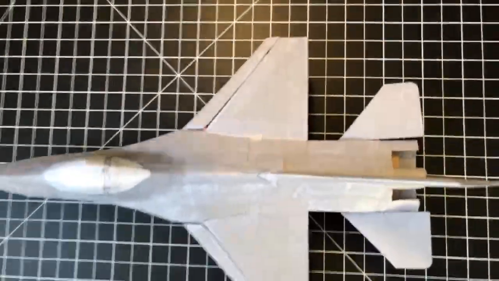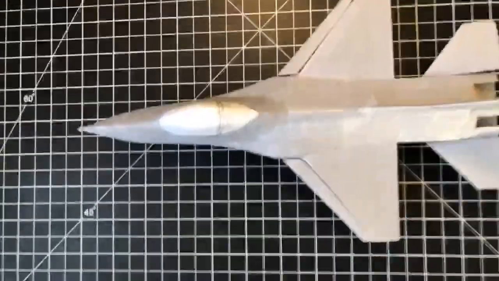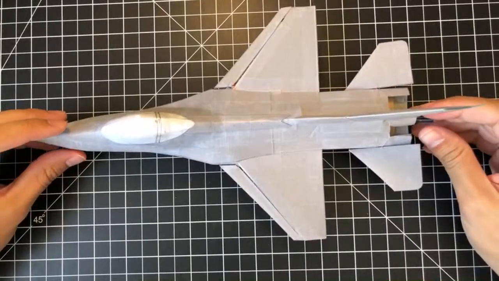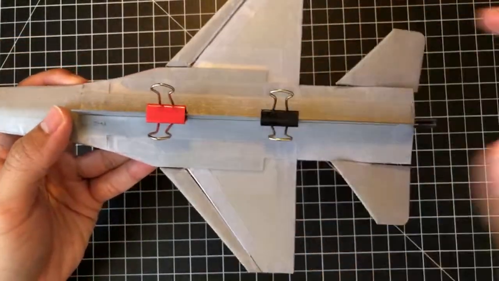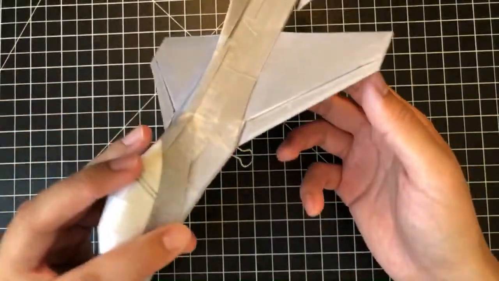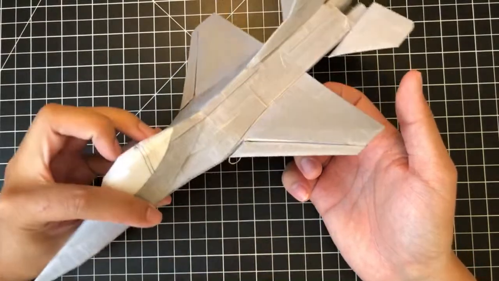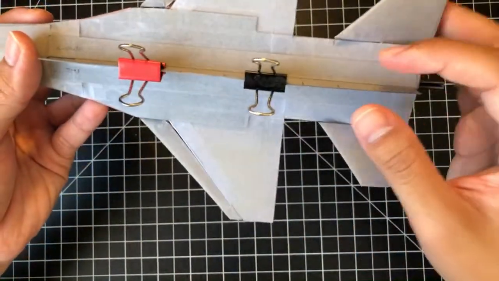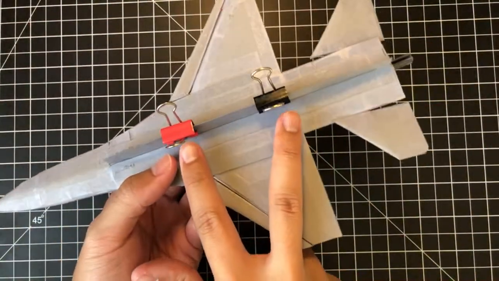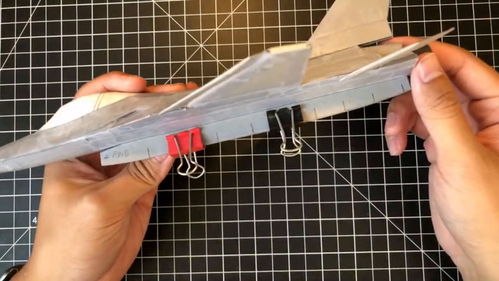As you can see, there's a gap here, and this is useful for maintaining that vertical perpendicularness to the underside of the aircraft, because if you lean this tab on its side at an angle, it's going to deform and get damaged, and it's going to make the lofting process harder. So this is why I put two clips here to prevent that from happening.